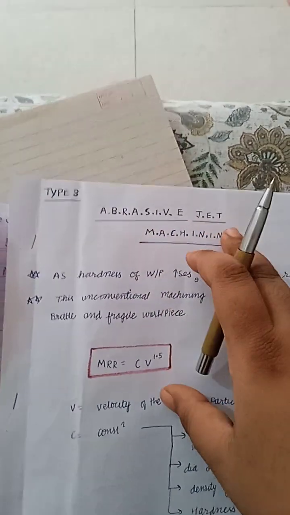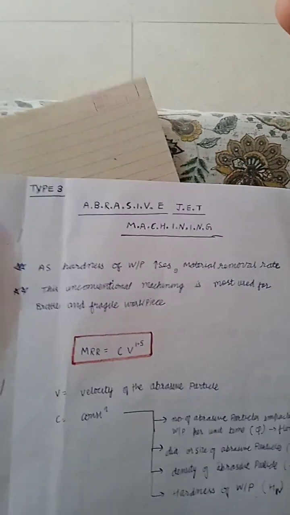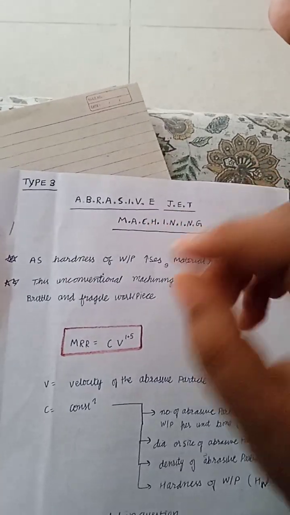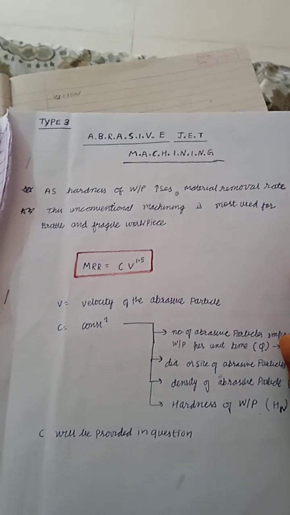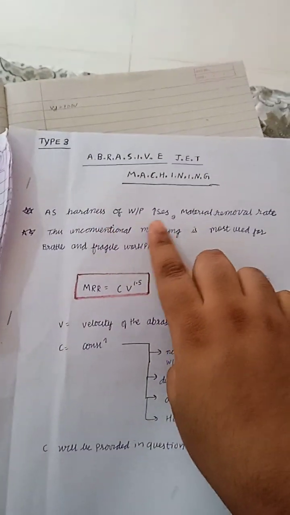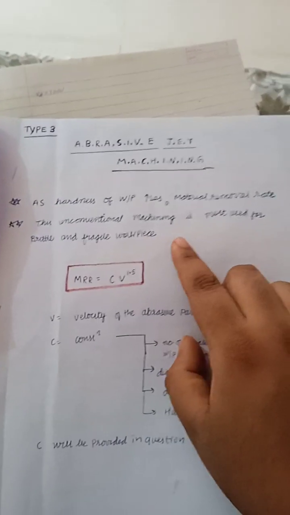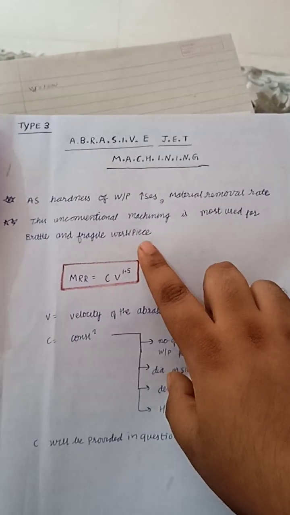हम स्टडिंग एब्रेसिव जेट मशीनिंग। एब्रेसिव जेट मशीनिंग में कौन कौन से आते हैं, जैसे वाटर जेट मशीनिंग, एब्रेसिव जेट मशीनिंग। वाटर अकेले हो सकता है पर एयर अकेले मशीनिंग नहीं कर सकती। वाटर जेट मशीनिंग can be there, but there cannot be pure air jet machining. As hardness of the workpiece increases, material removal rate decreases. This unconventional machine is mostly used for brittle and fragile workpiece.